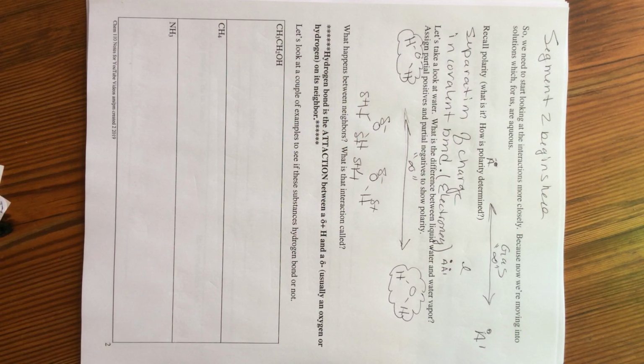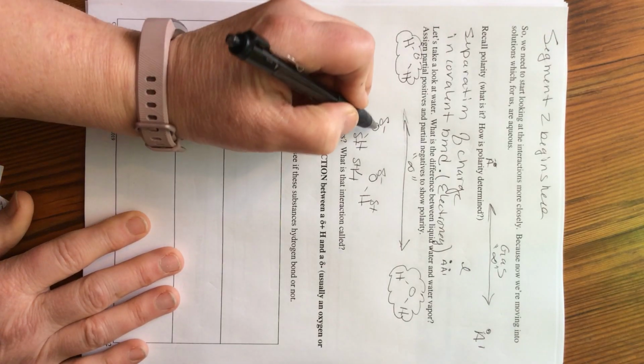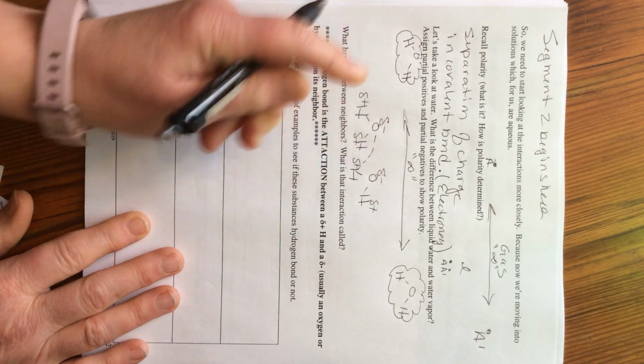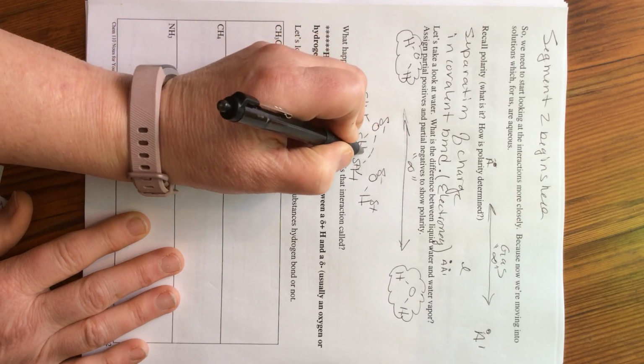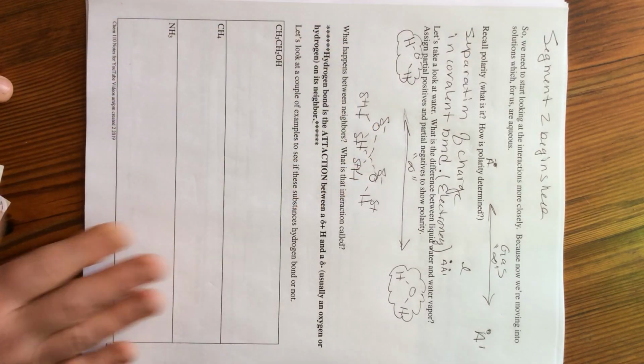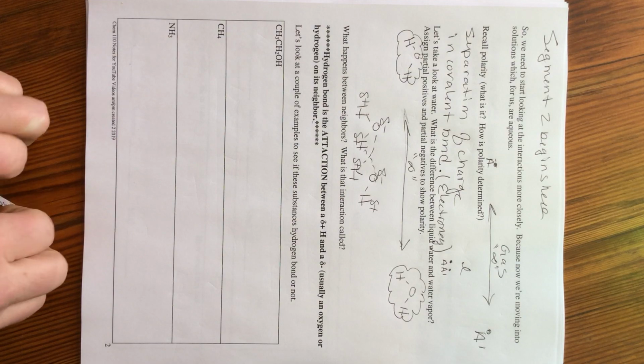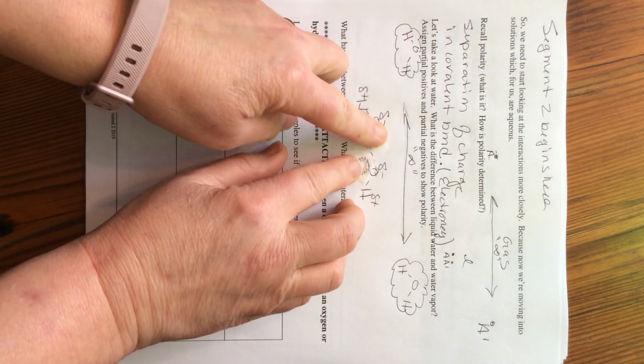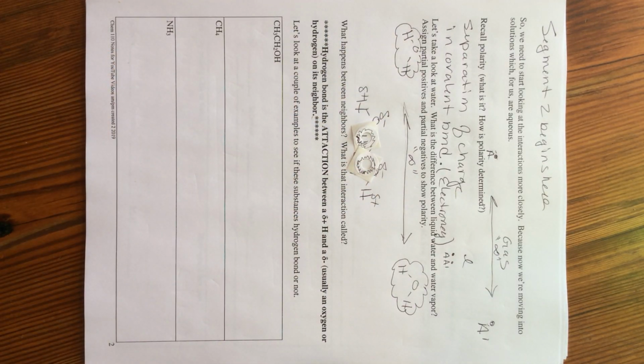Now we know that when pluses and minuses come in the same vicinity, they are going to attract. So I'm going to get an attraction here between neighbors, and I'm going to get an attraction here between neighbors. And so what that means is that with these two water molecules, they're going to attract and they're going to stick together. If they stick together, they are going to remain in liquid form.